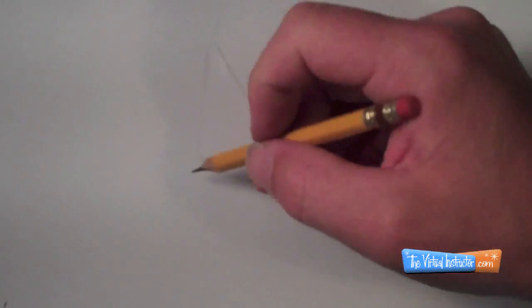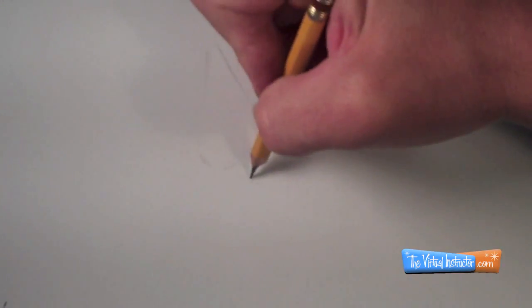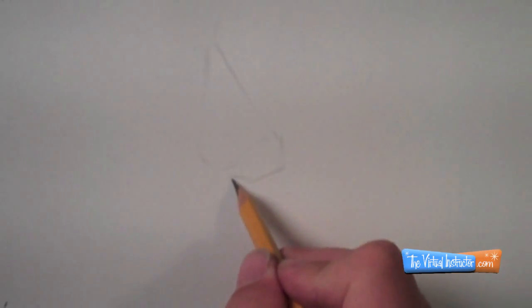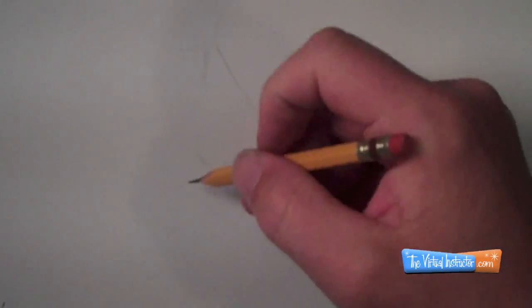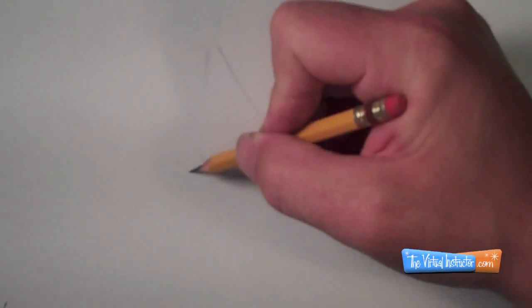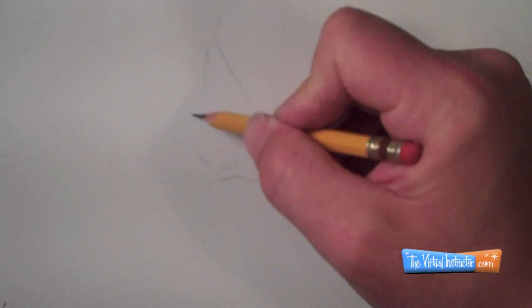We're going to be focused on the nose, but we're going to draw a little bit of the lips and a little bit of the eyes too, because they are dependent on how the nose looks. If you just draw a nose out there, you don't really get the idea of how the nose really looks without seeing the other features around it.